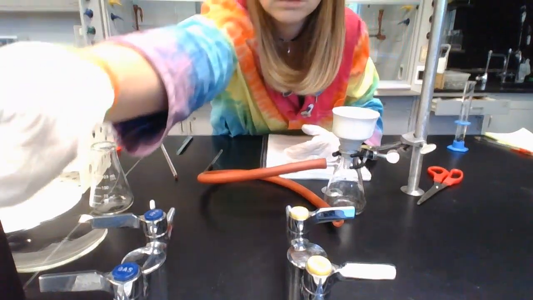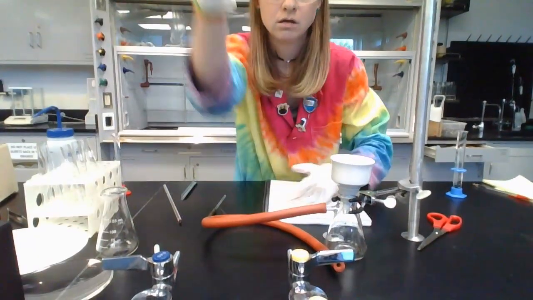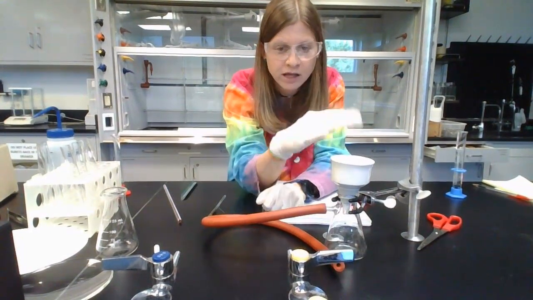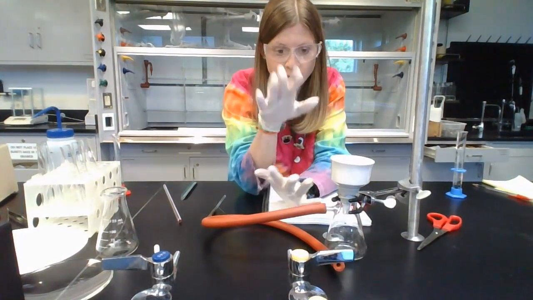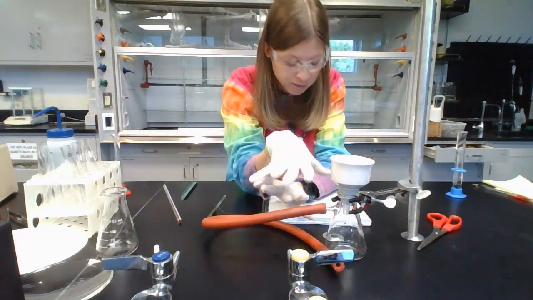We're trying to dry this as much as possible. We want to get all the water and other chemicals off of it. So we're letting the vacuum just pull liquid out for 5 minutes.